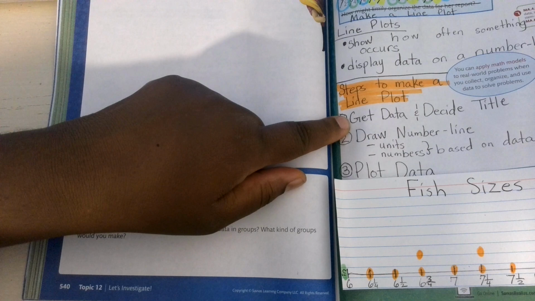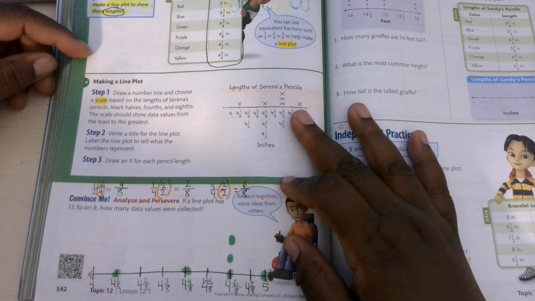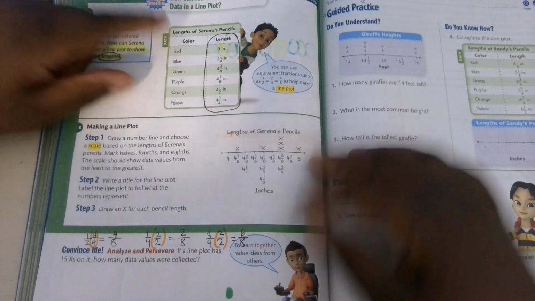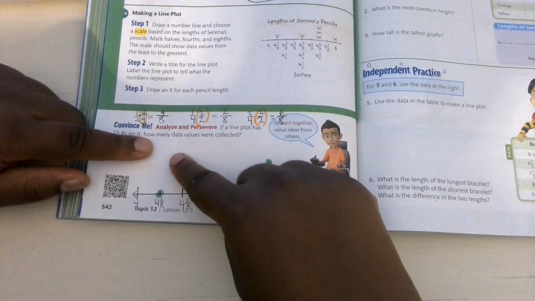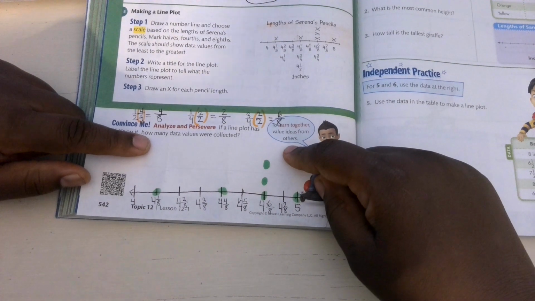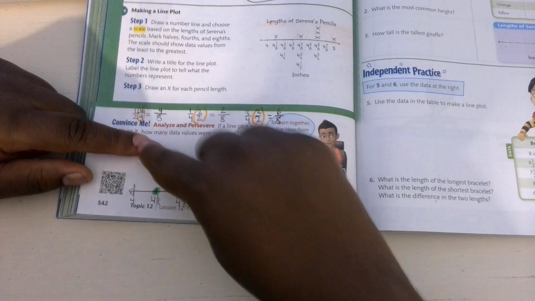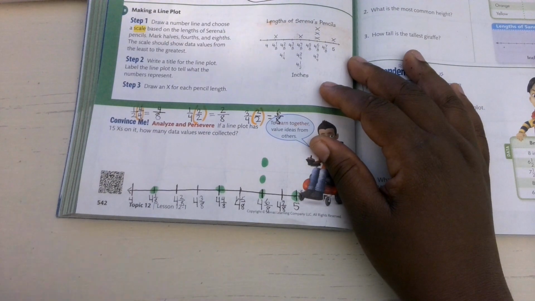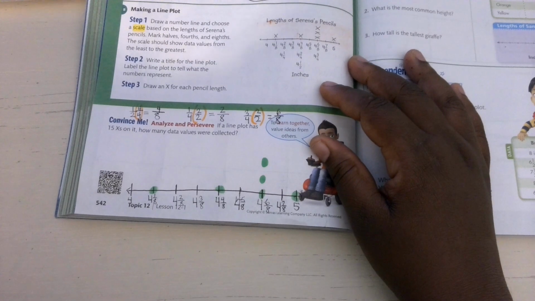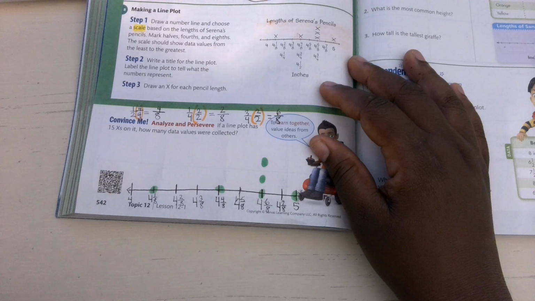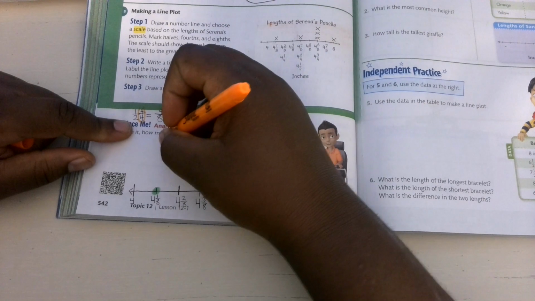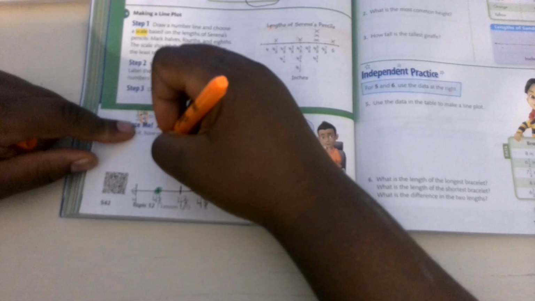Step 1 is to get my data and decide a title. So I was given my data. What is the title of this data? Lengths of Serena's pencils. And so, did I title my line plot? No. And so you need to go back and put in the title of this line plot. I'm not going to do it in this video. You have to do it. There needs to be a title for this line plot. Hint, hint, hintity hint.